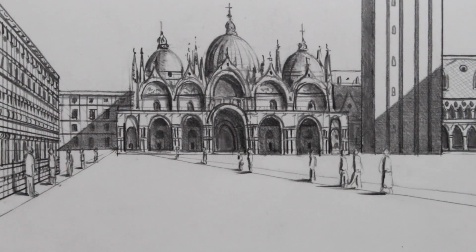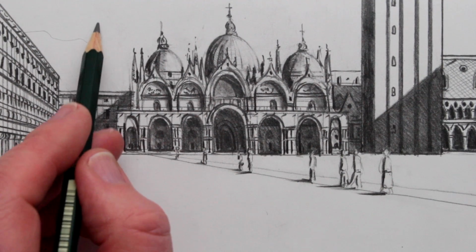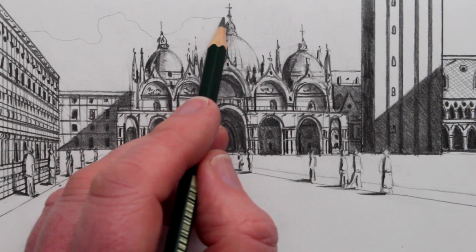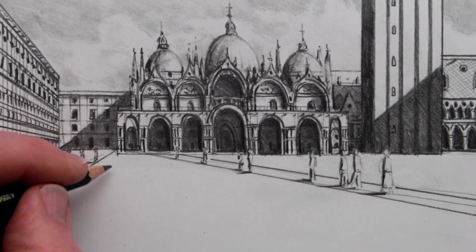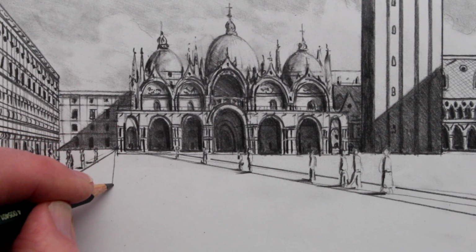Next we can add a line of clouds in the sky, and then just softly shade in the sky and the left-hand parts of the clouds with a soft edge, with the edge of a pencil.